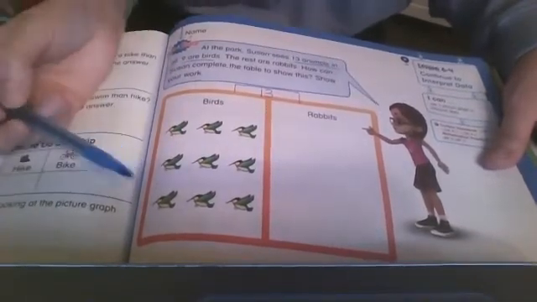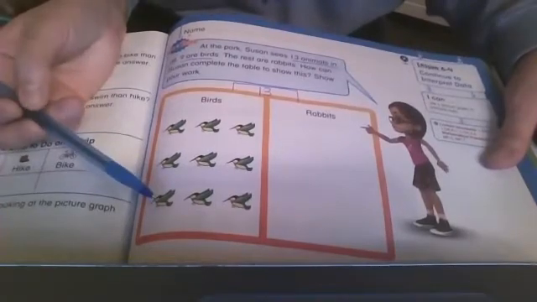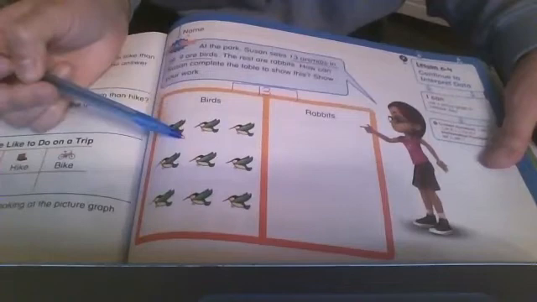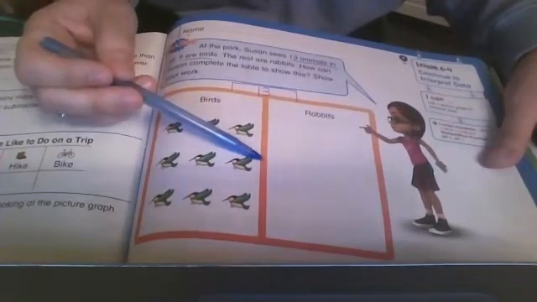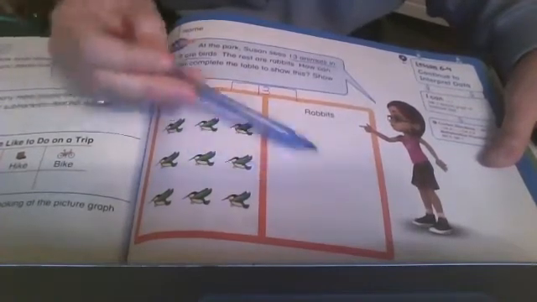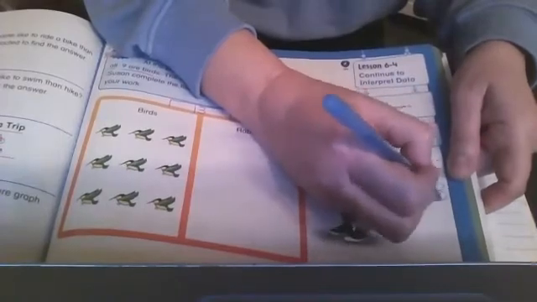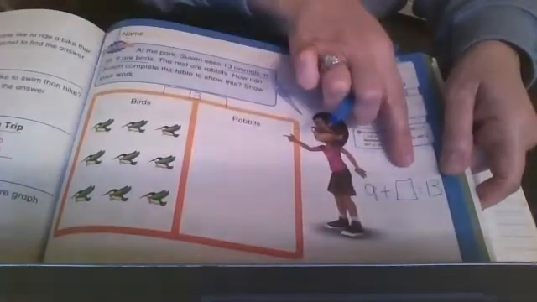So again, if I treat this like a parts to whole chart, I know that I have 9. I'm going to need to add to that something to get to 13. So one possible way of solving this would be 9 plus something, we don't know what yet, equals 13.